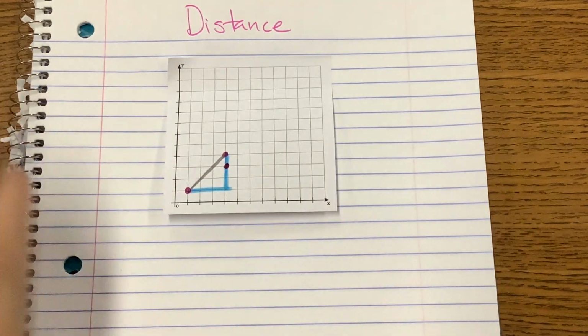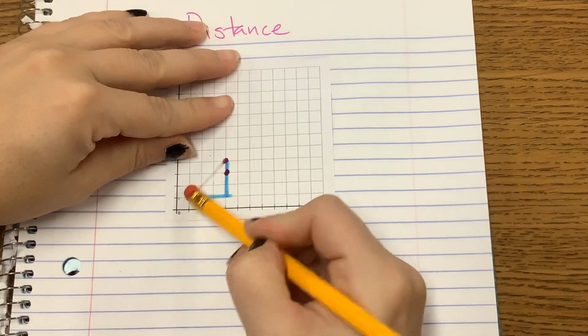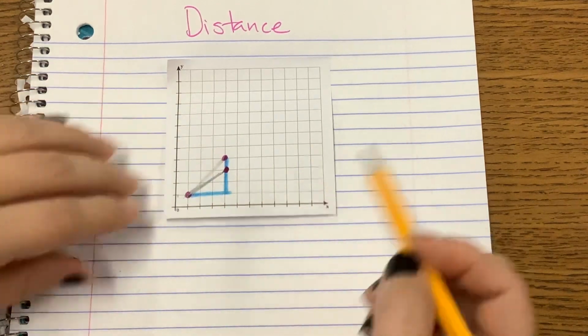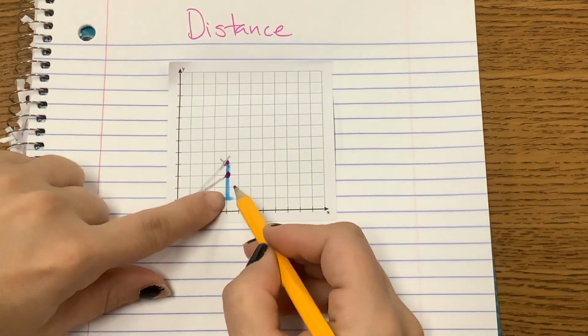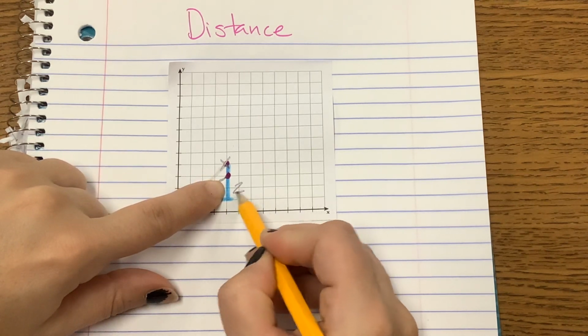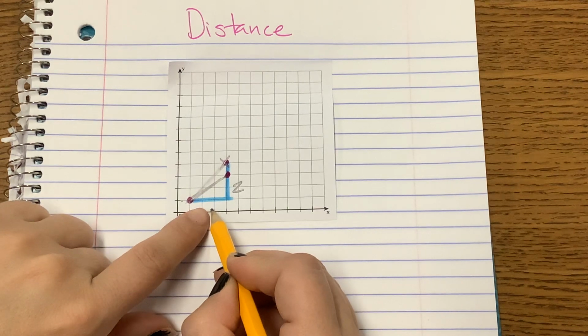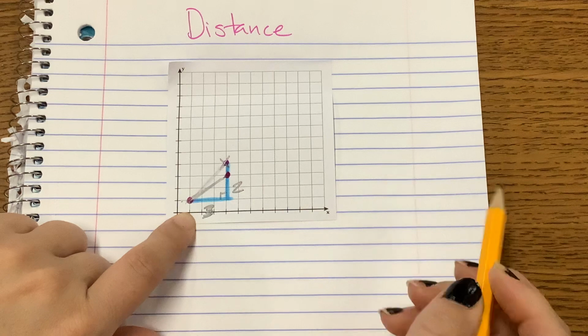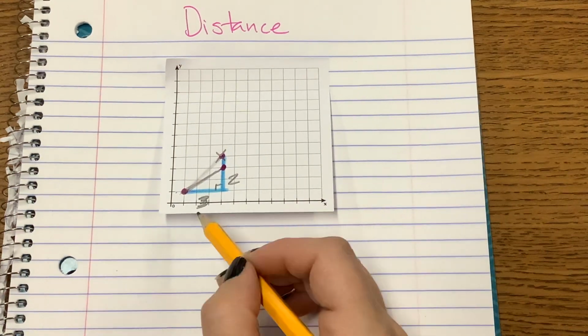Thank you. So the length of this side is how long? The vertical? It's 2. And the length of this one is 3. Okay, so those 2 legs, that's the part that connects the right angle. So those are the legs.